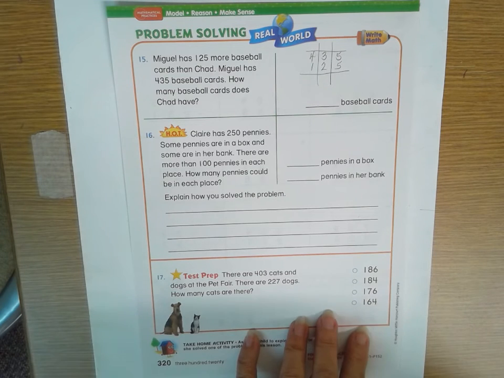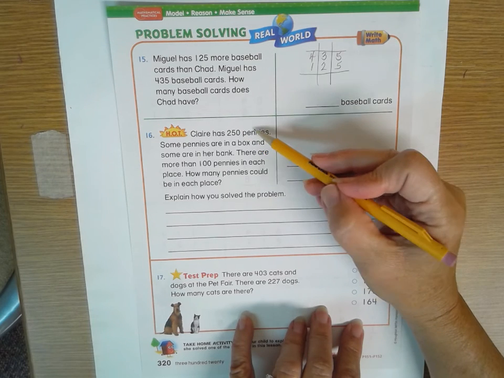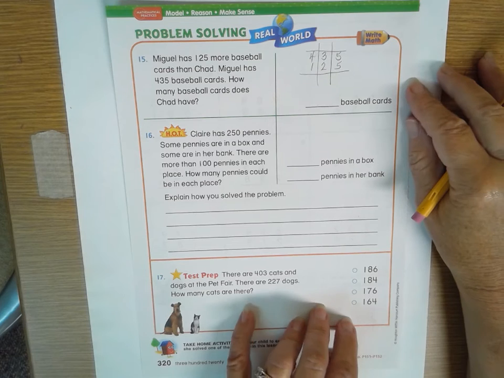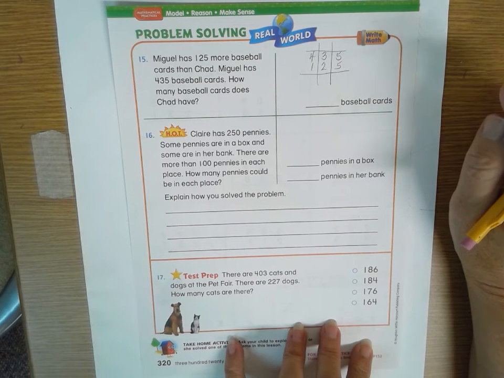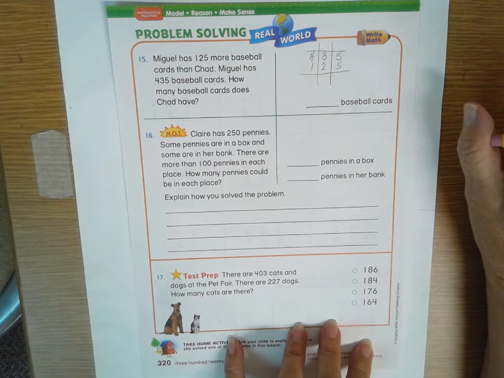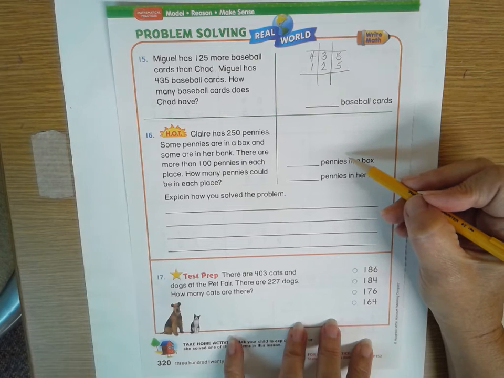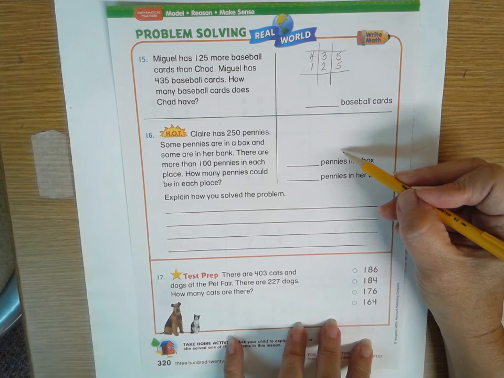But we do know that Claire has just 250 pennies. You can't get a number that's bigger than that. If you do, you've done something incorrectly. So Claire has 250 pennies, and some of them are in her box and some are in her bank. And there are more than 100 pennies in each place. So let's pick a number that's more than 100, but that's going to leave more than 100 to be in her bank.